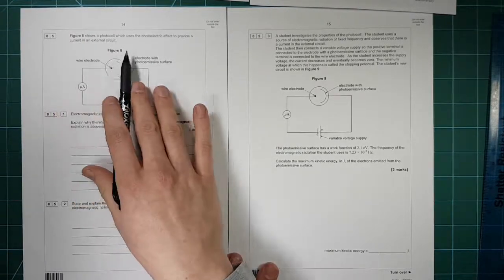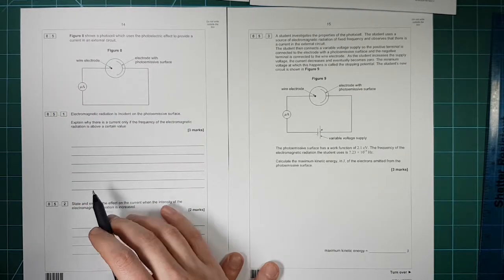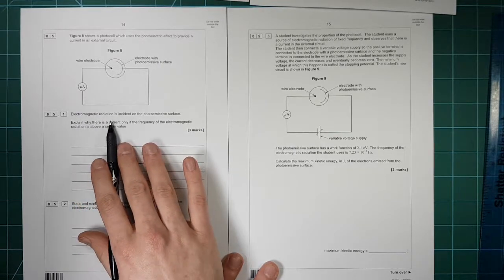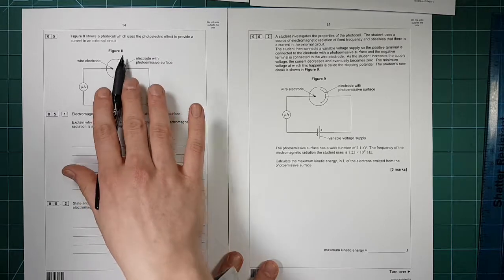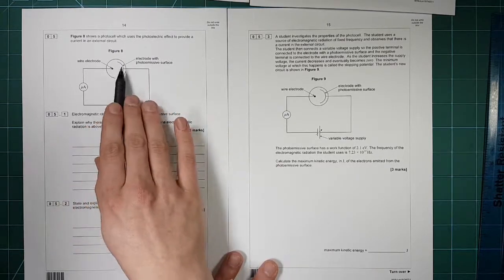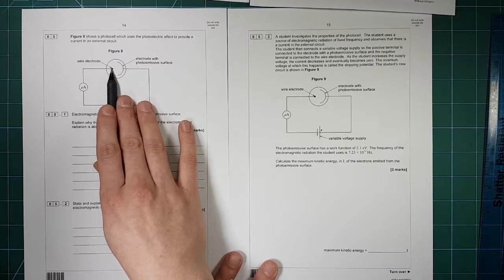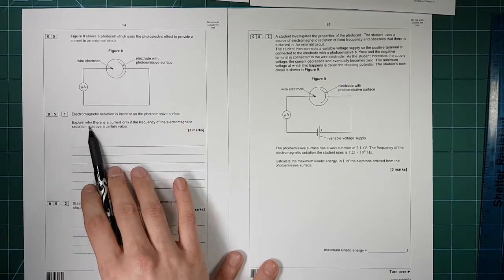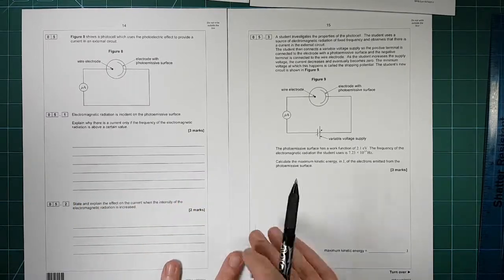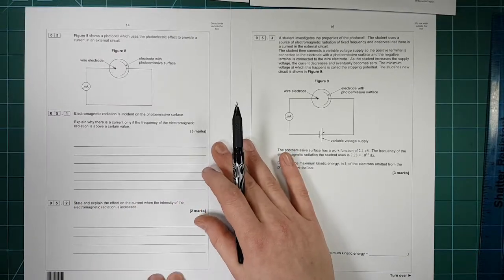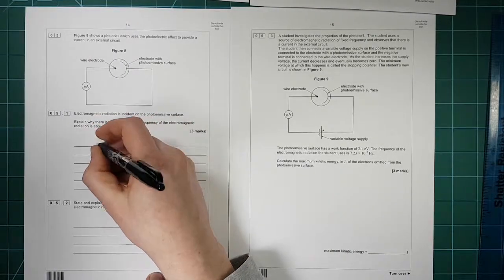So question 5, this is the photoelectric effect question. Electromagnetic radiation is incident upon this photoemissive surface here, and the electrons will then jump off and travel towards this wire electrode here. Explain why there is a current only if the frequency of the electromagnetic radiation is above a certain value. So this is explain the photoelectric effect in slightly different dressed up language.